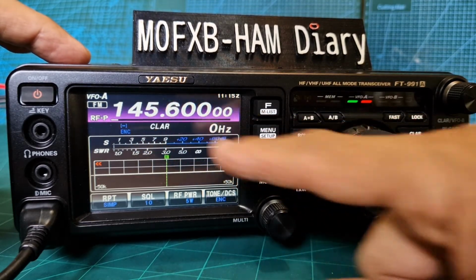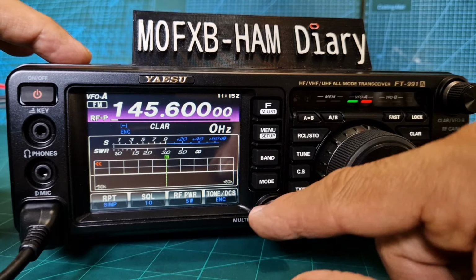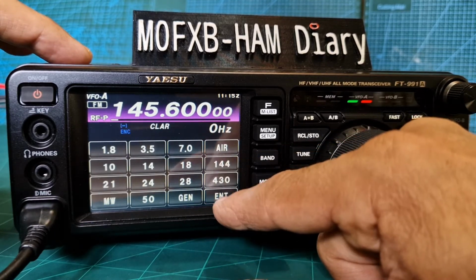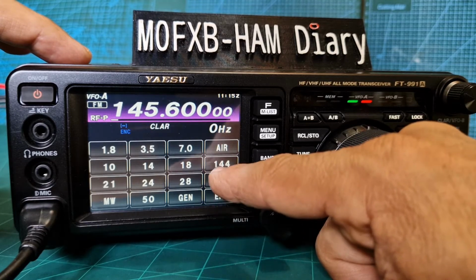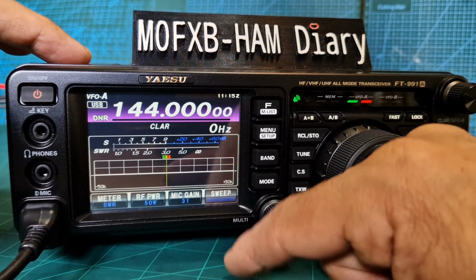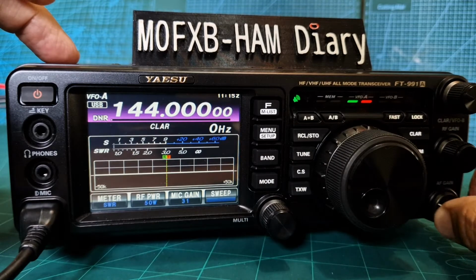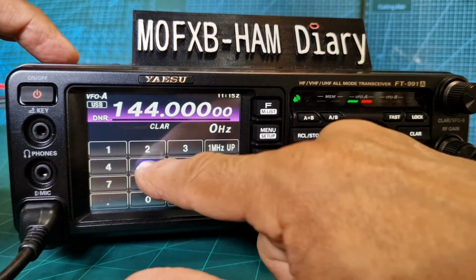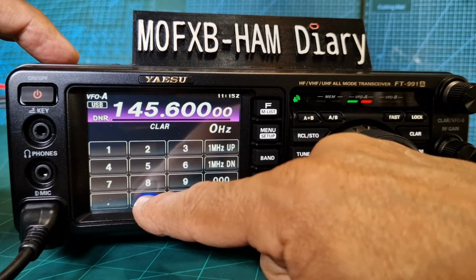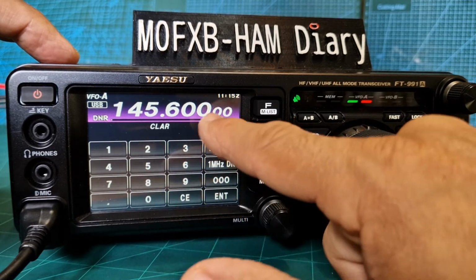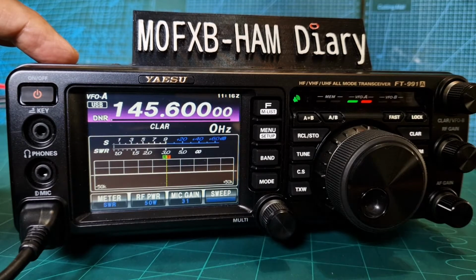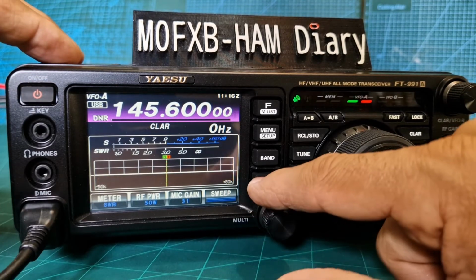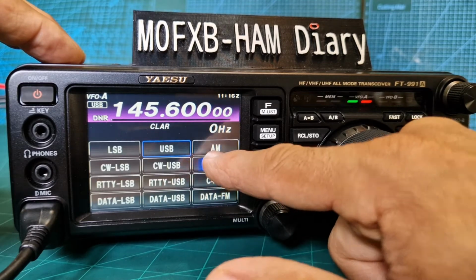So we are doing GB3WR. So go to band, select 2 meters, or you could enter it manually. So you could just select that, or you could just go band, enter, and go 145,600. Keep going the noughts until you get to the end, hit enter. So that's our output frequency. Next thing we're going to do is select the mode, go mode, and then we want FM.